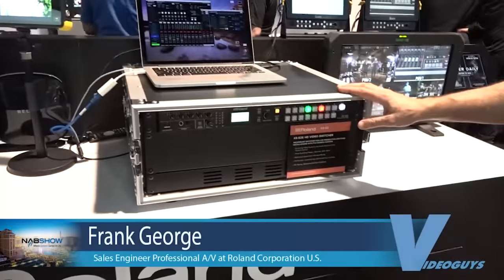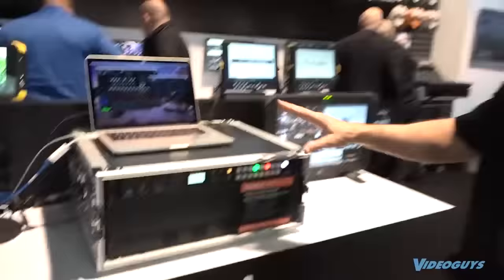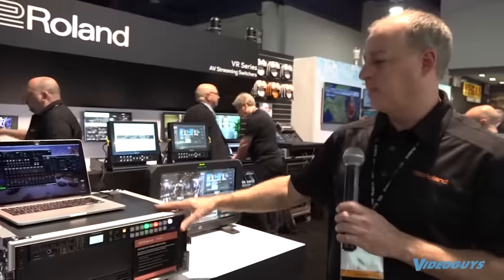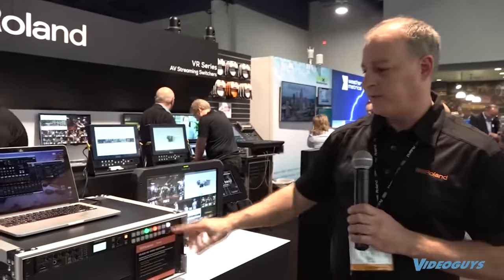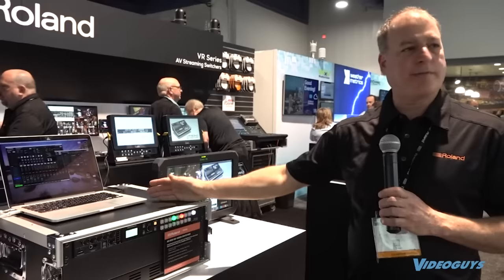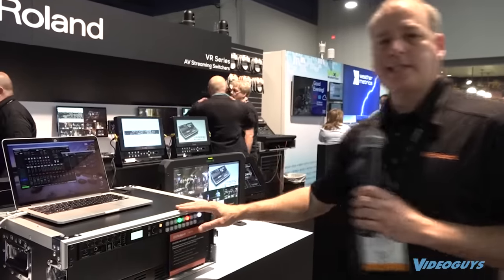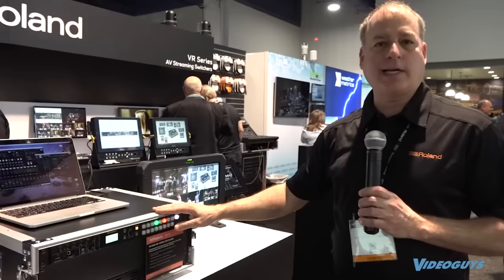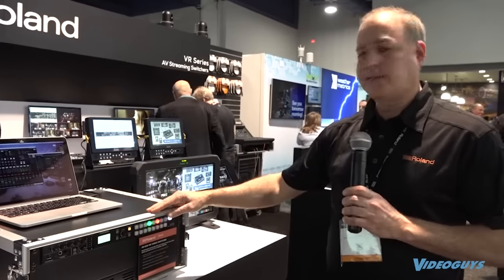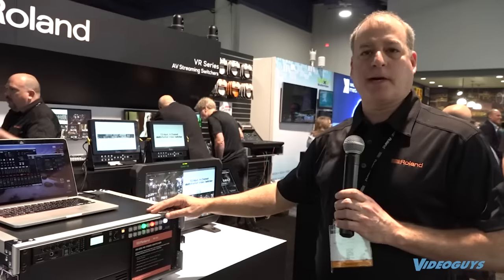What it is, it's a rack mount version of our current V-60 HD that we have, and it gives you the ability to rack mount a switcher and control it either from the touch panel up front with audio and video, or go to remote control software and control it remotely from a PC or Mac. The switcher has 6 inputs, 4 are SDI, it could be 720p, 1080i, or 1080p, and 2 HDMI inputs as well.